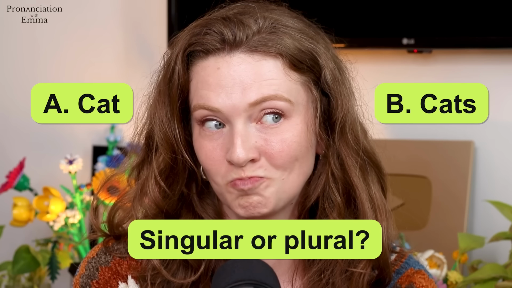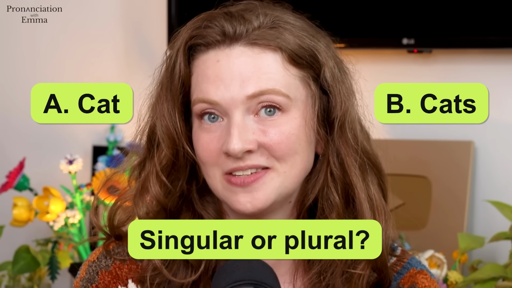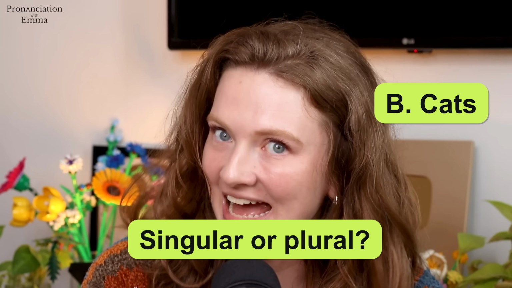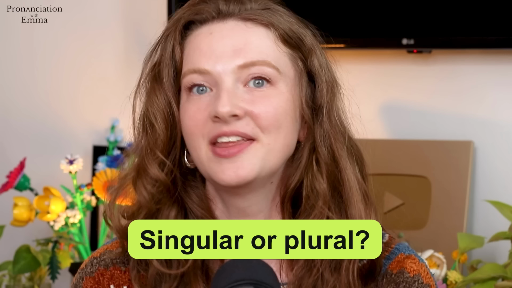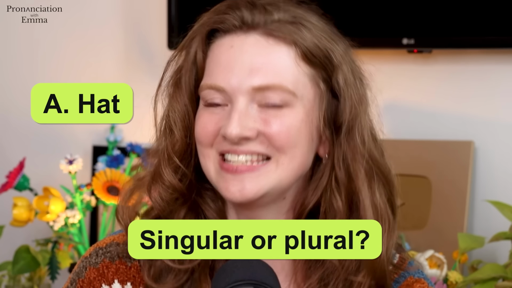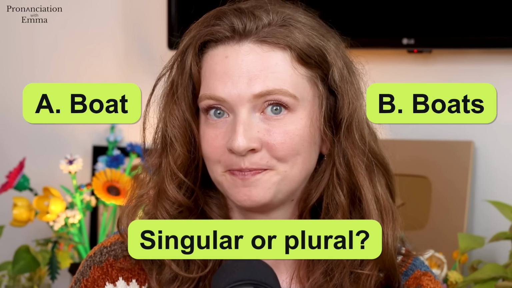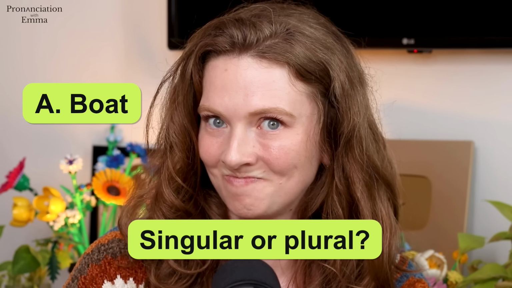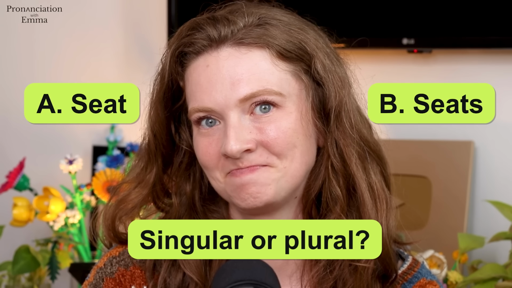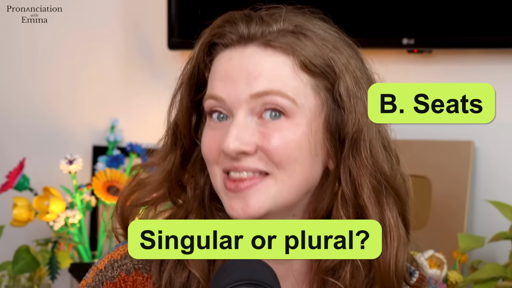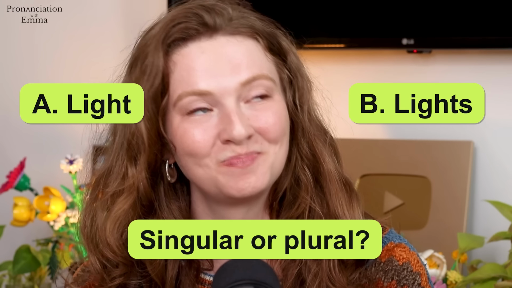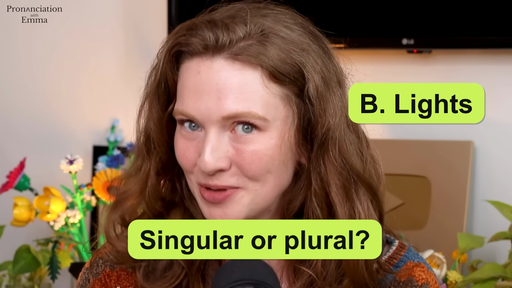Cats. So did I say cat or cats? Cats. It was plural. Hat. It's the singular. Boat. It's the singular. Seats. It's the plural. Lights. Bit trickier. It's the plural.